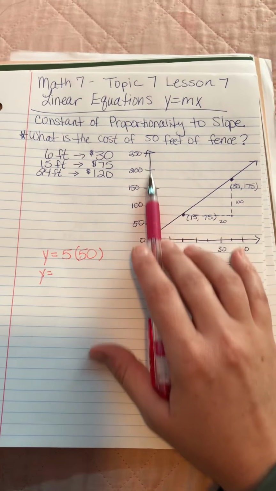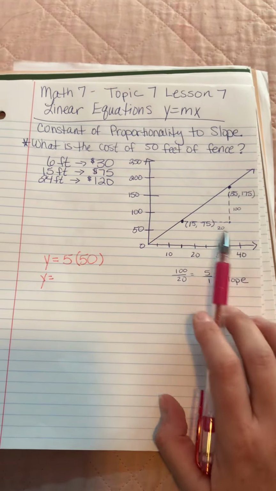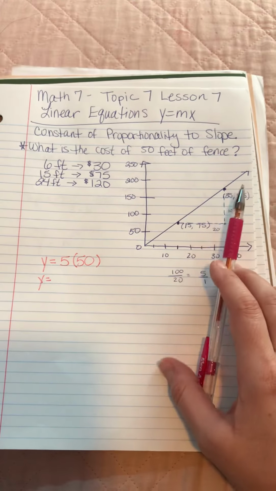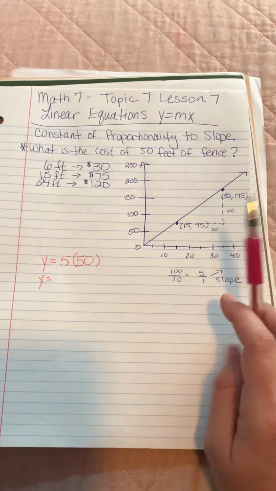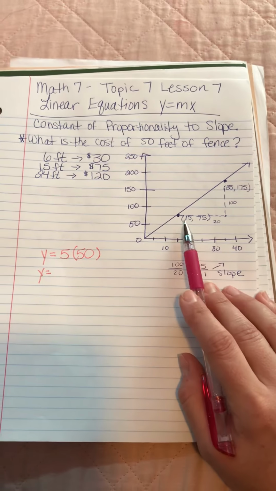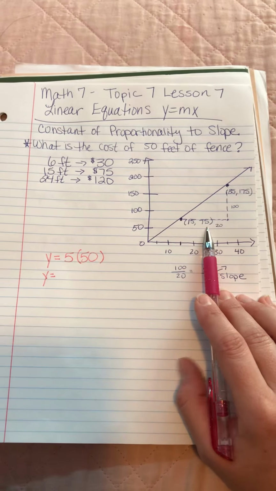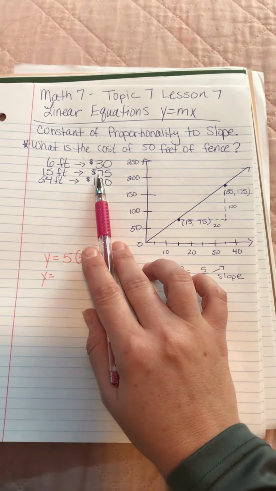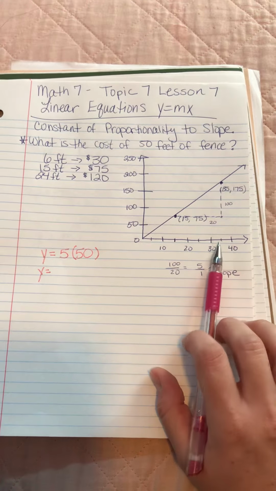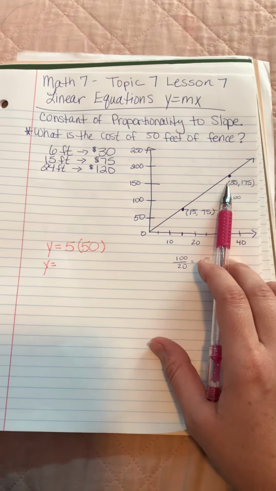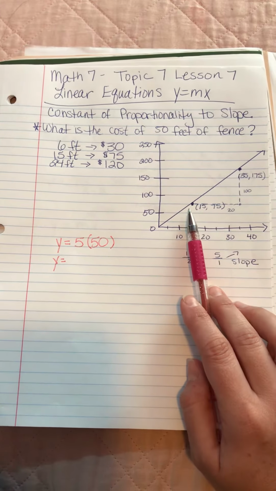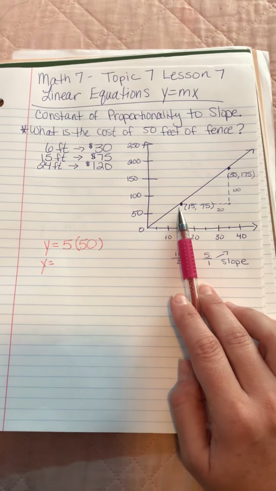Okay, so we graphed it over here. I picked 2 points that I know crossed perfectly so I could actually have whole numbers for the points. So we have 15 and 75, which was right over here. And then I found the other one, which is going to be 35 and 175. I used the formula. I actually didn't use the formula yet. I actually just counted over.